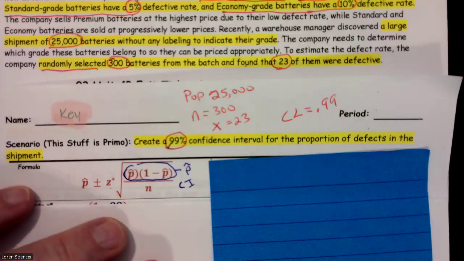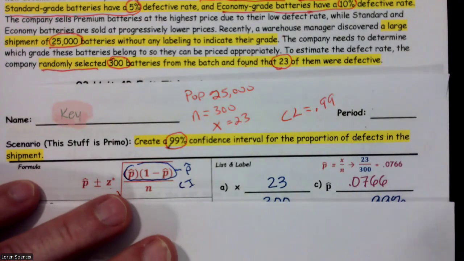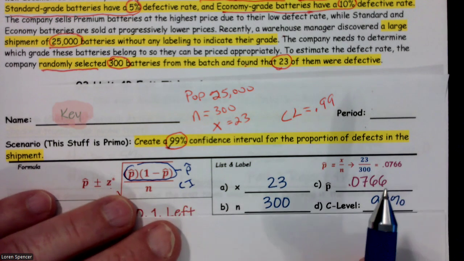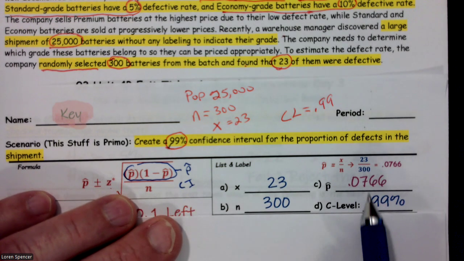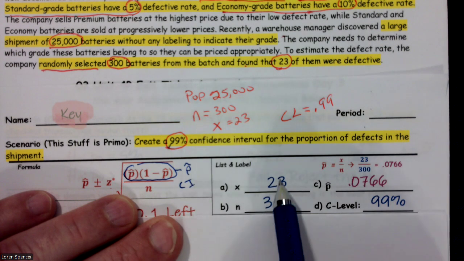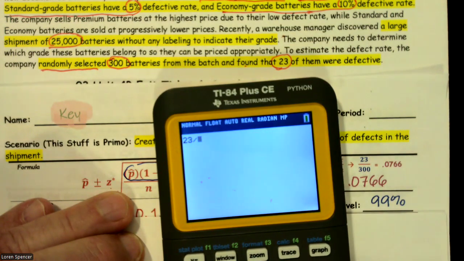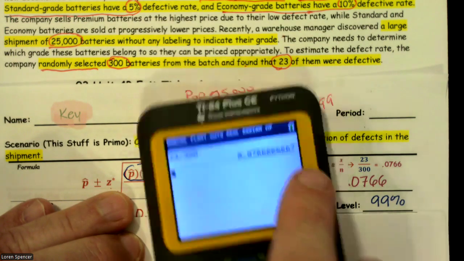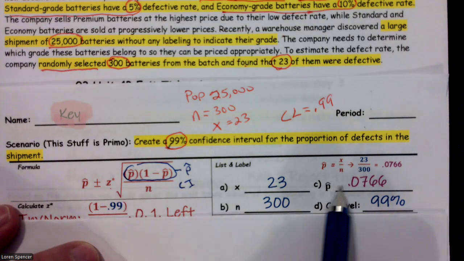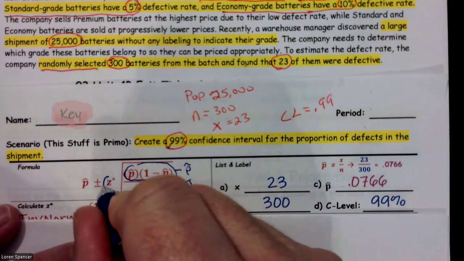The next thing we need to do is record our important information. We see real quickly that we have 23 defects out of 300, with a confidence level of 99%. They didn't give us P hat, but P hat is simply X divided by N. So 23 divided by 300, and we get 0.076, and it keeps going on. So we now have P hat. We also have N. So we have everything we need to plug in but Z star.